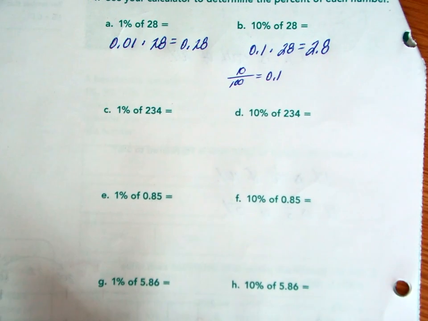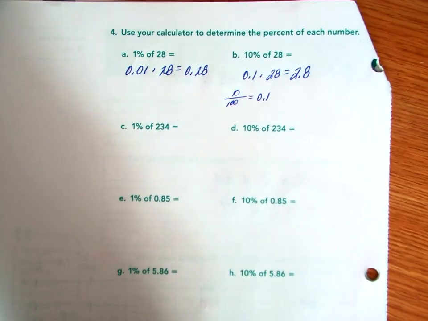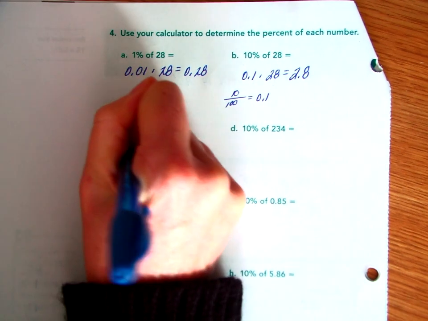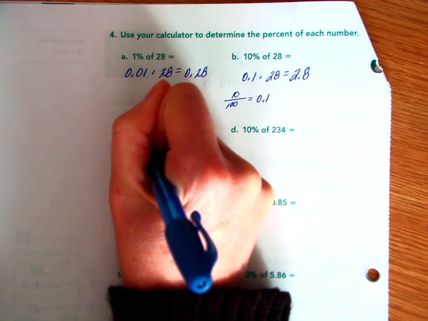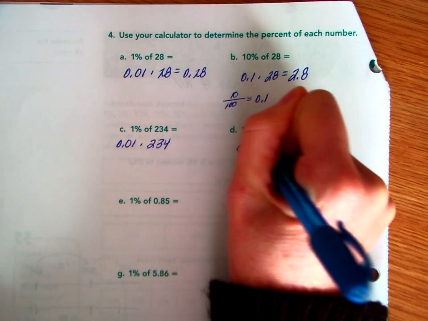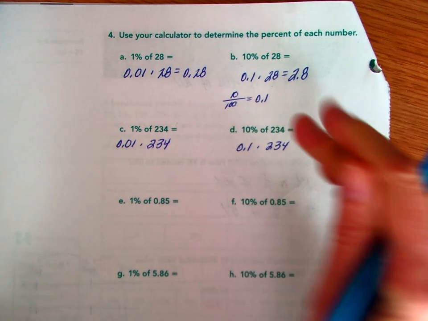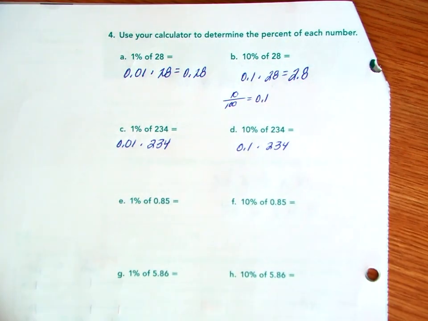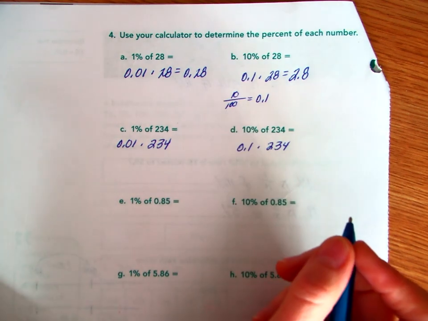I want you to pause the video and try these problems where you're going to do 1/100th times 234. You're going to do 1/10 times 234. And you're going to go down the line and do all of these. So take a moment, use your calculator, calculate all of these. When you're ready, resume the video.